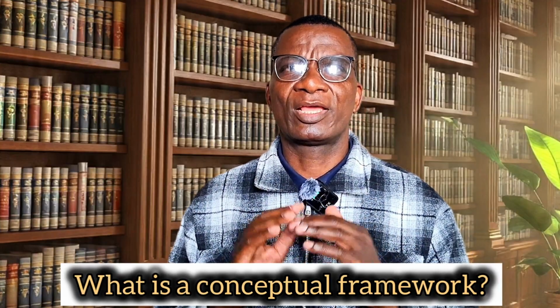Today we are looking at the subject understanding conceptual frameworks in research. Let's firstly look at what a conceptual framework is. A conceptual framework draws upon existing theories, models, or established bodies of knowledge to provide a structure for understanding a research problem. It defines the scope of research, identifying relevant variables, establishing research questions, and guiding the selection of appropriate methodologies and data analysis techniques.